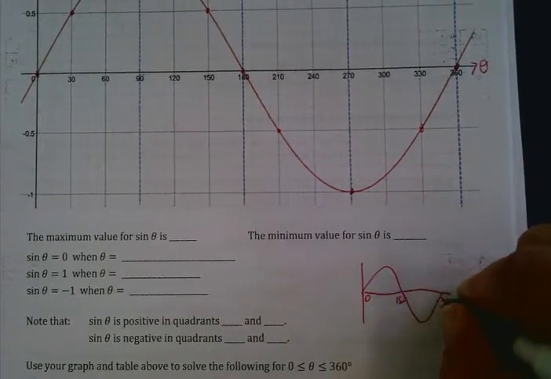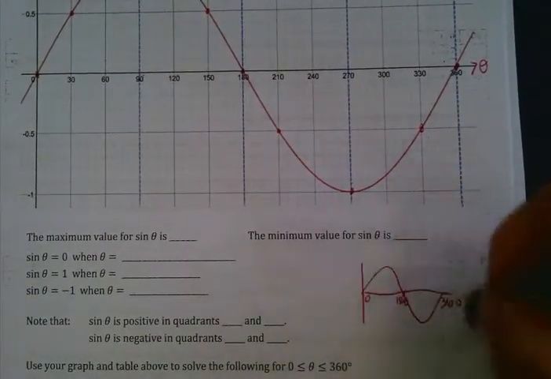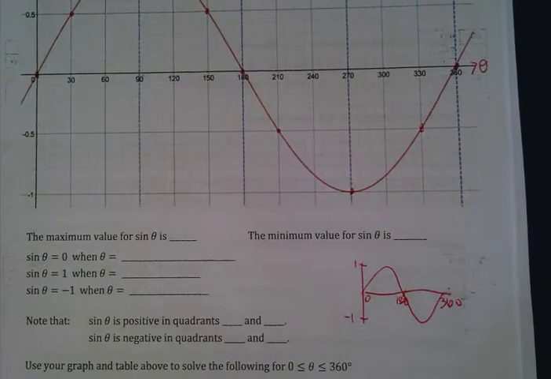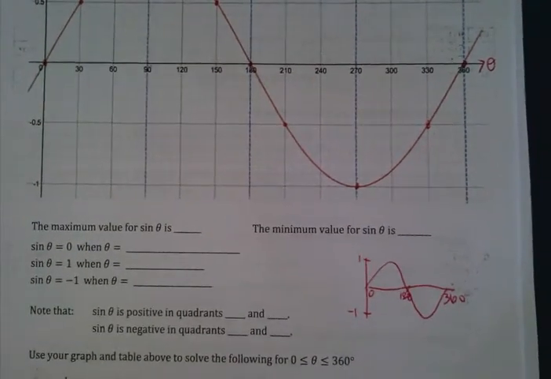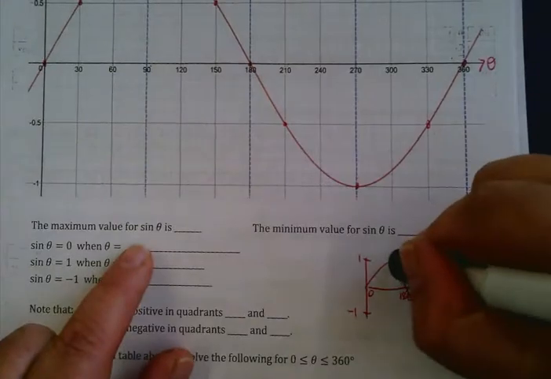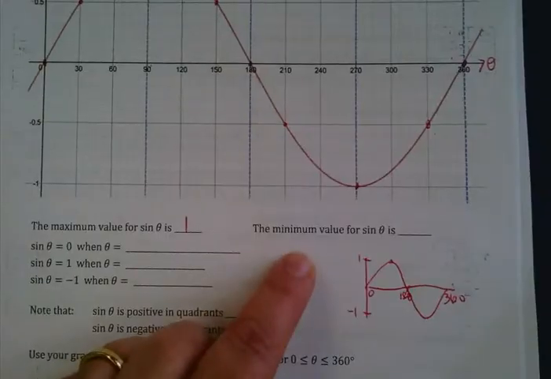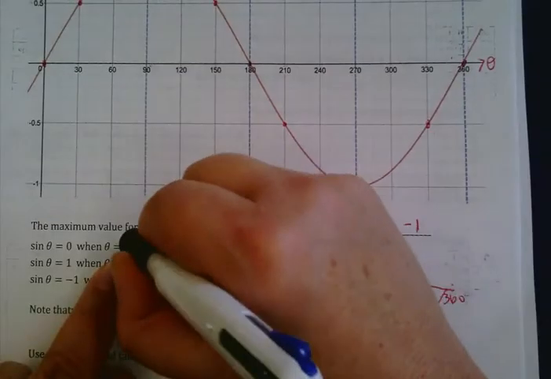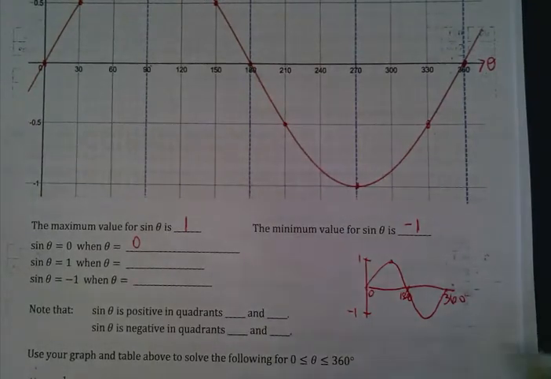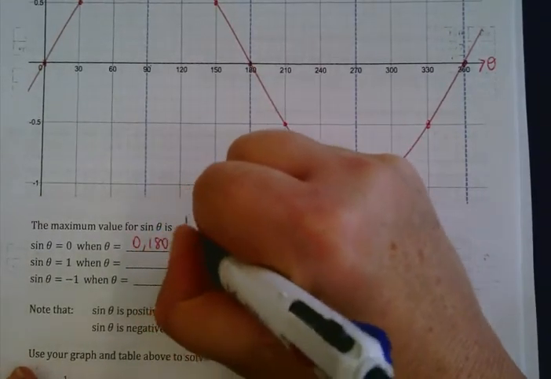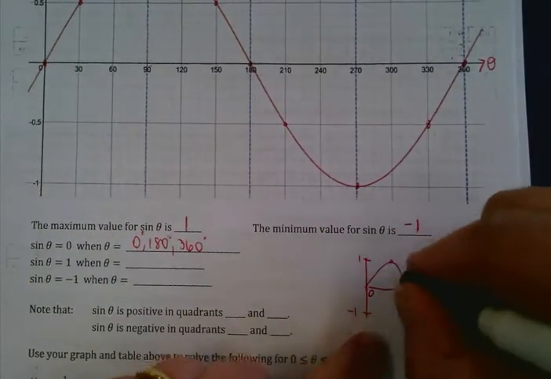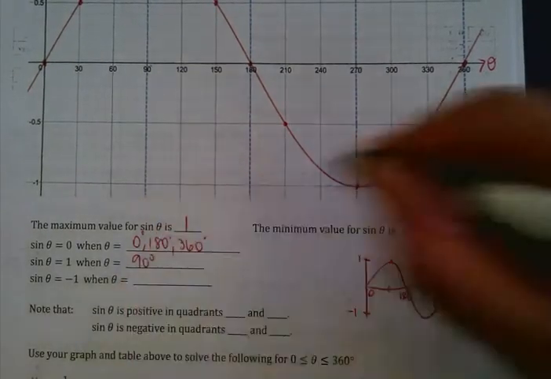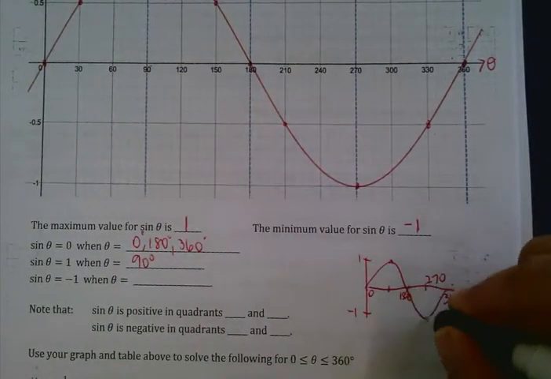I like to draw it, and then I go 1, -1, and I put 360 first, and then obviously halfway is 180. So you tell me the maximum value for sine theta is, it's the maximum y value, it's 1, and the minimum value is -1. And sine theta equals 0 when theta is 0, what else? 180 and 360, all in degrees. And sine theta is 1 when theta is what? 90 degrees. And it's -1 when it's 270.